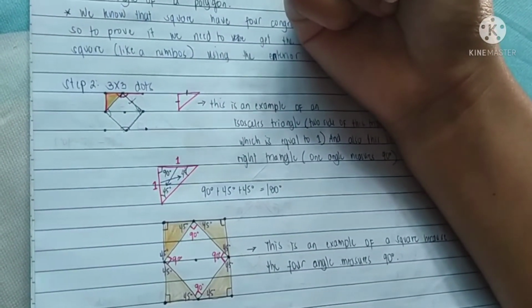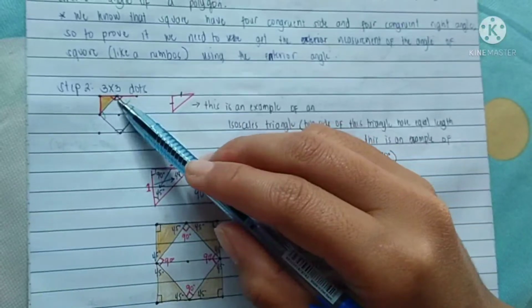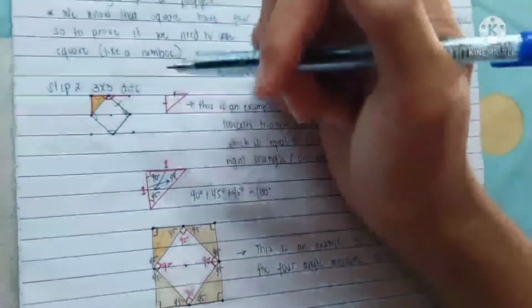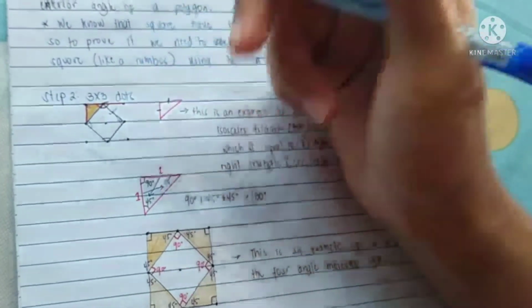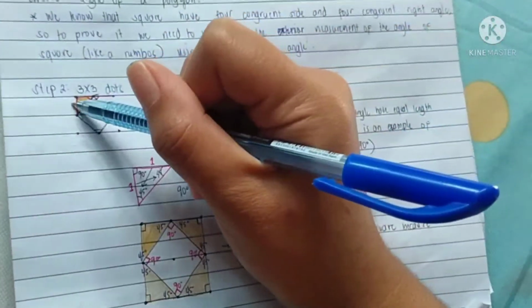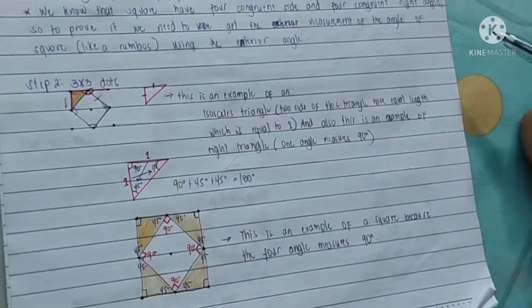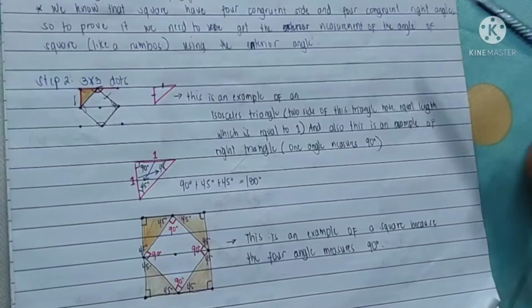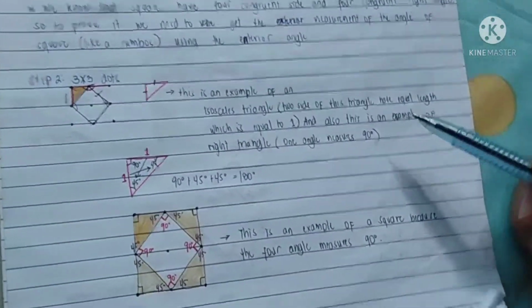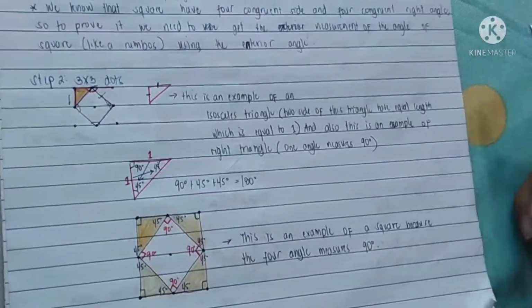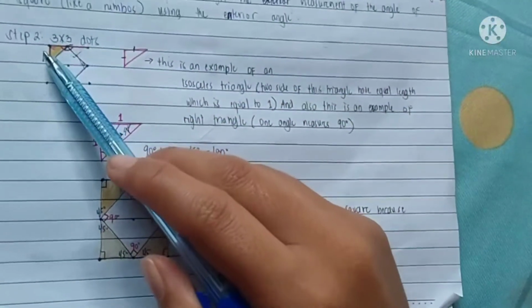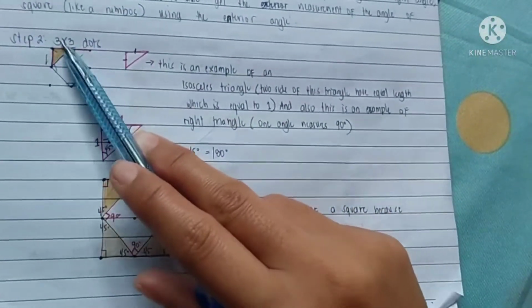At the same time, congruent din yung 4 angles niya. So, as you can see, this triangle is like an isosceles triangle. So, 1, kasi 1 and 1. We all know that isosceles triangle, 2 sides of this triangle have equal length, which is equal to 1.